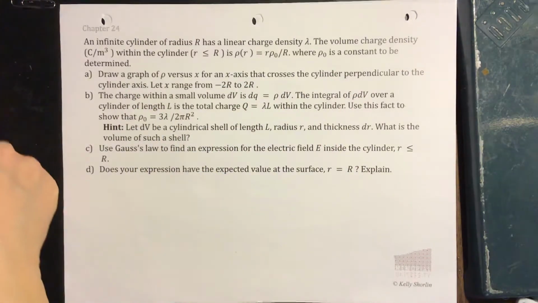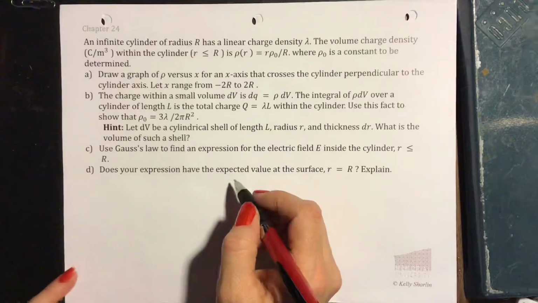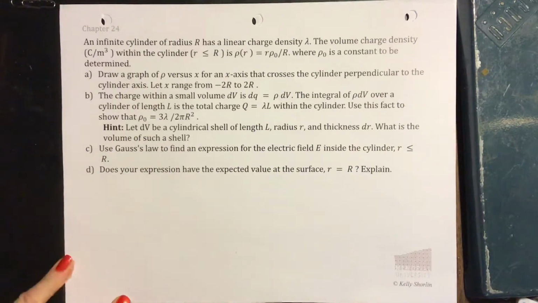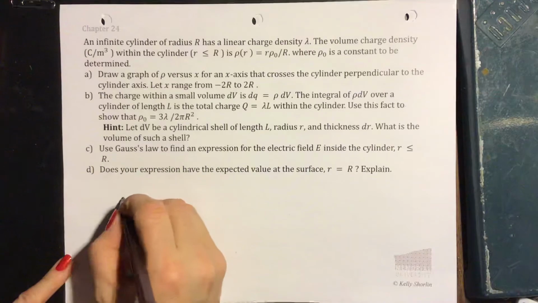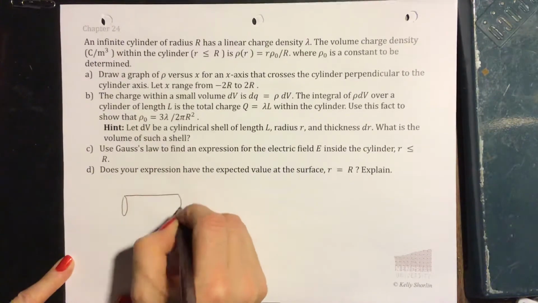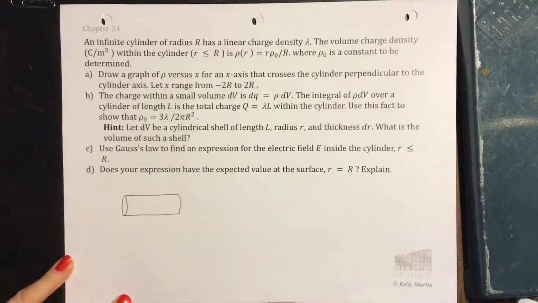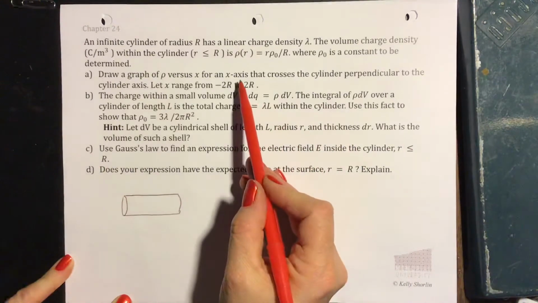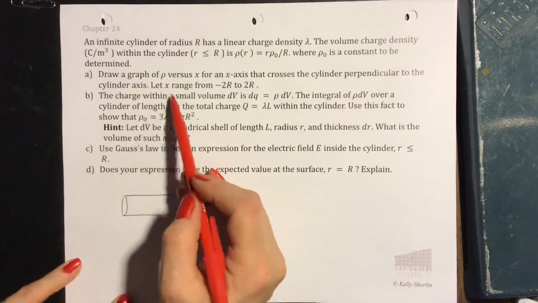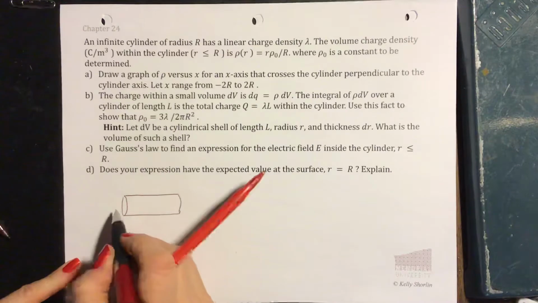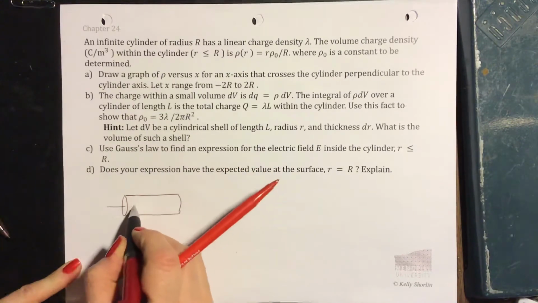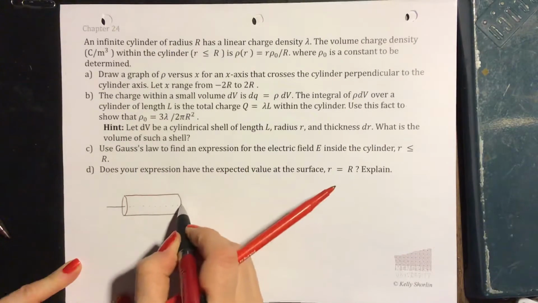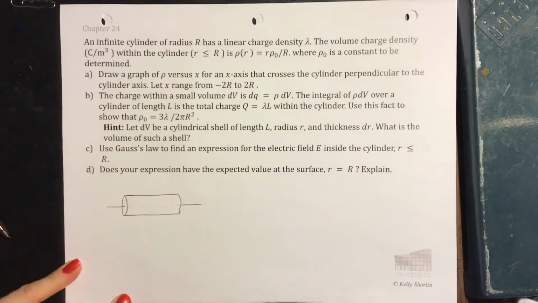So let's draw a picture of what's happening here first. So here's our cylinder. Let's draw that guy. There's our cylinder. It says the x-axis crosses the cylinder perpendicular to the cylinder axis. The cylinder axis is this thing. Goes right down through the center. There's our cylinder axis. The x-axis goes up and down right through the center of that and perpendicular to it.